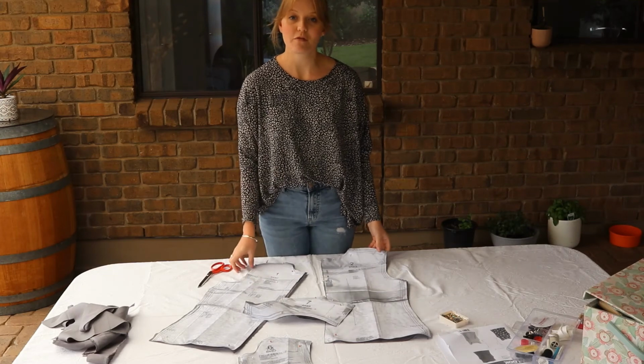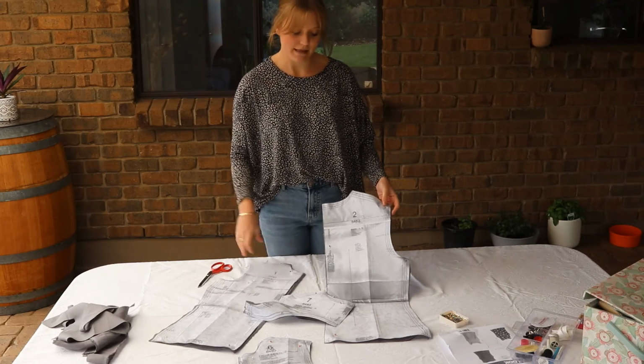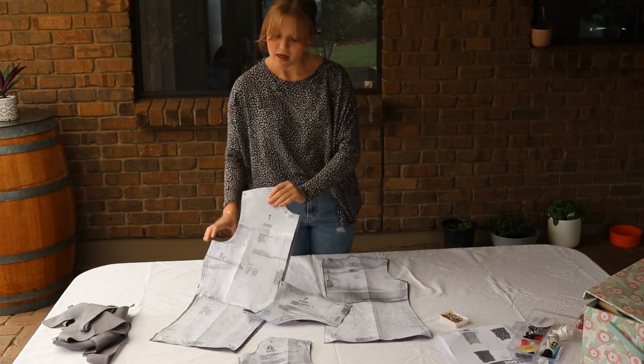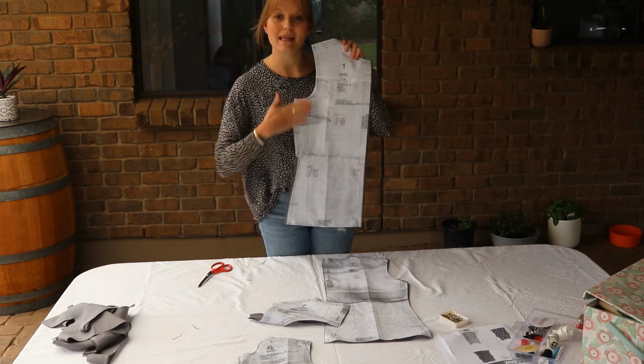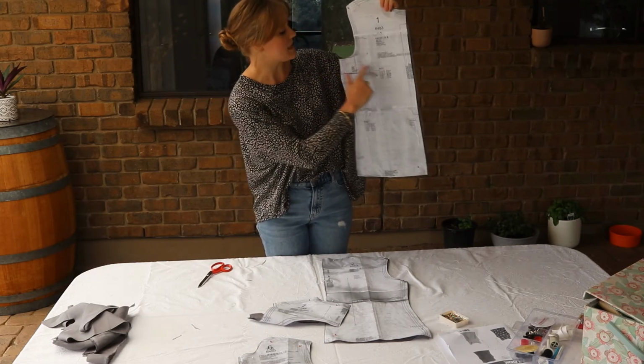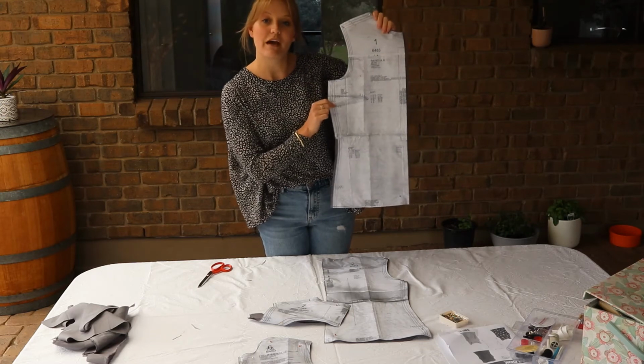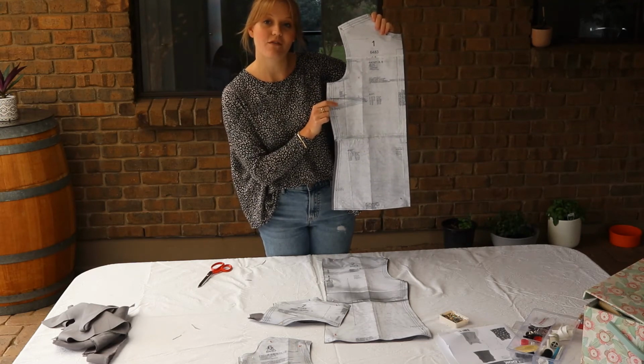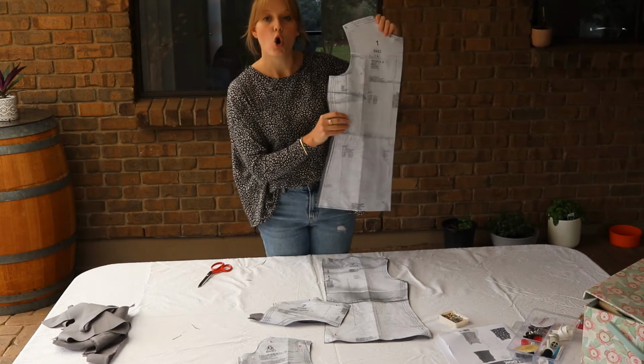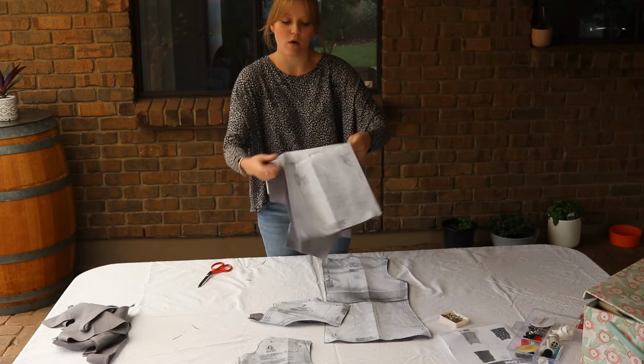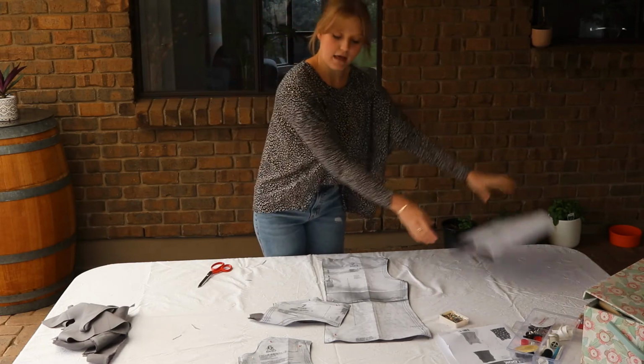Now when you've been through and you've cut out all of your pattern pieces, it's important to remember that pattern piece number 1, please leave it intact, as this has the darts on there, and we have a great way of helping you transfer these darts from the pattern onto your fabric. So just leave that one folded up and together.